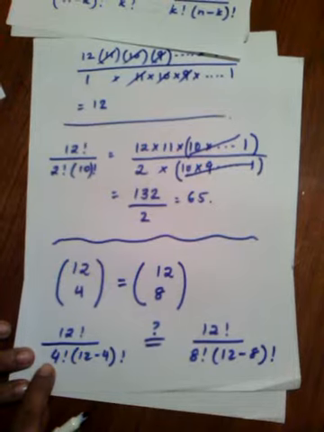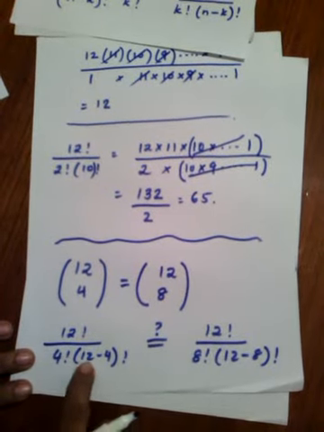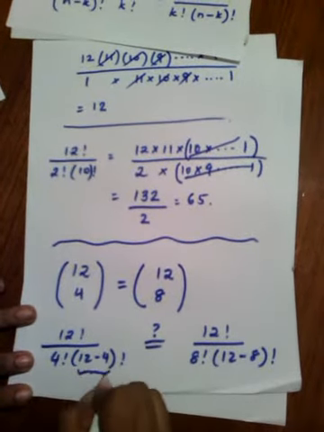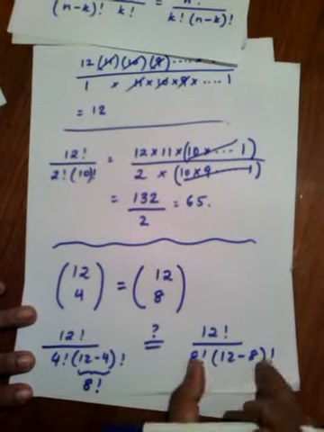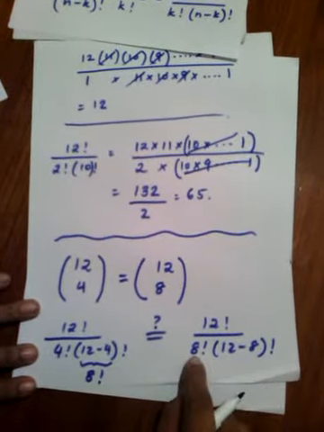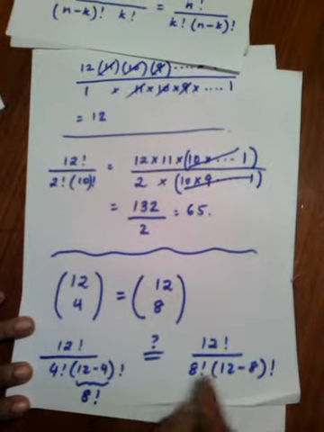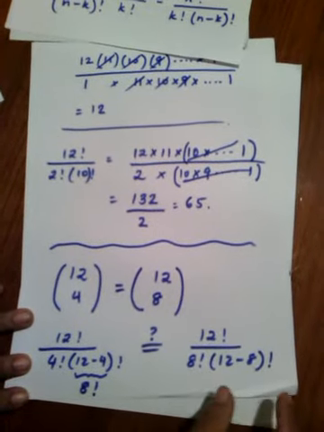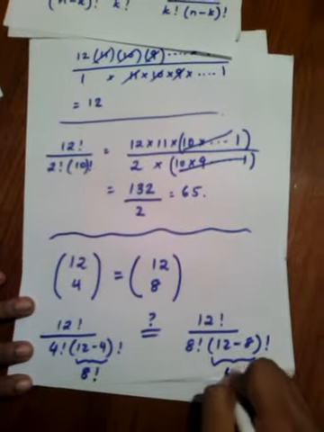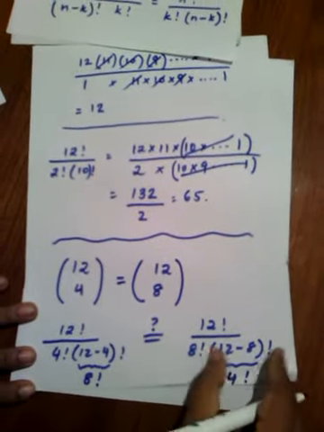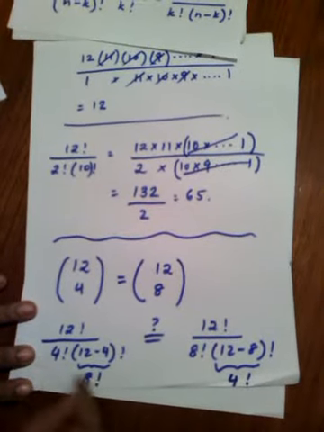Factorial 4 is in the denominator on the left-hand side, and factorial 8 is, because 12 minus 4 is 8. So this is factorial 8, correct? On the right-hand side, you have factorial 8 as the first term in the denominator, and factorial 4 as the second term in the denominator, yeah? 12 minus 8 is 4. So this is factorial 4, this term. So we just switched it around.